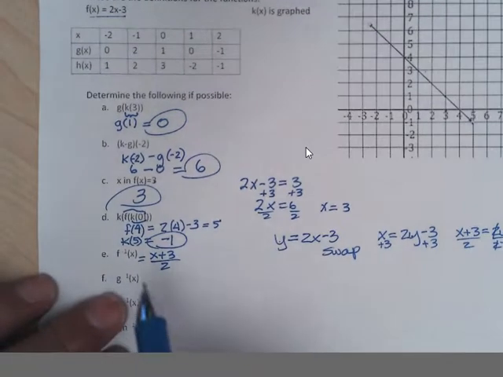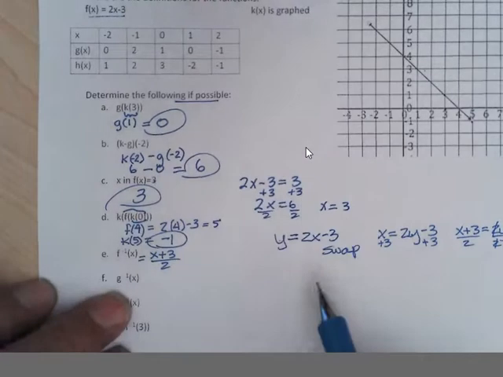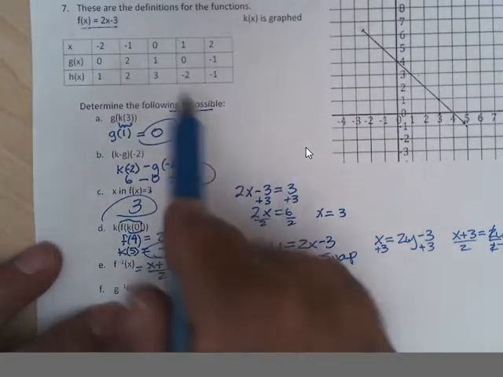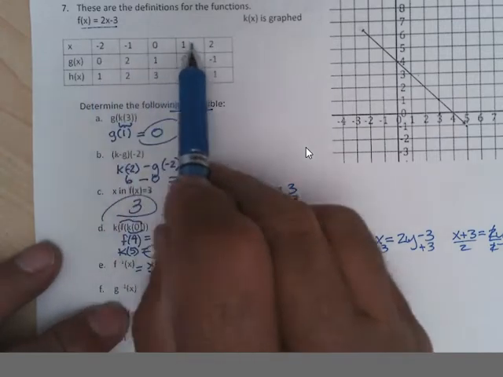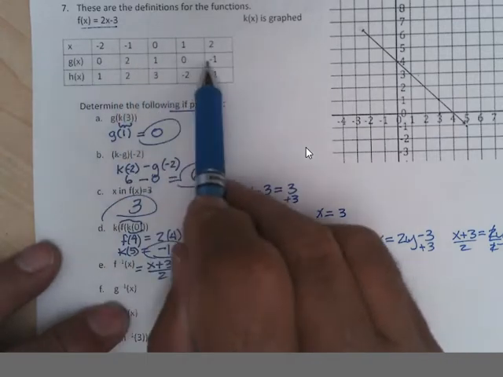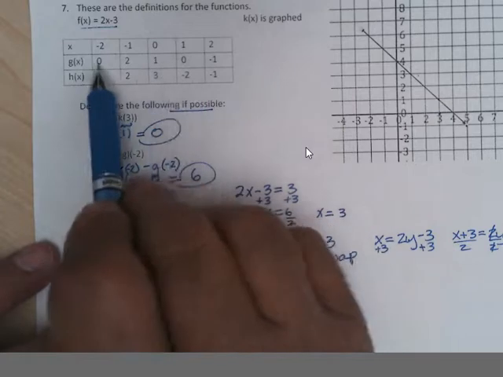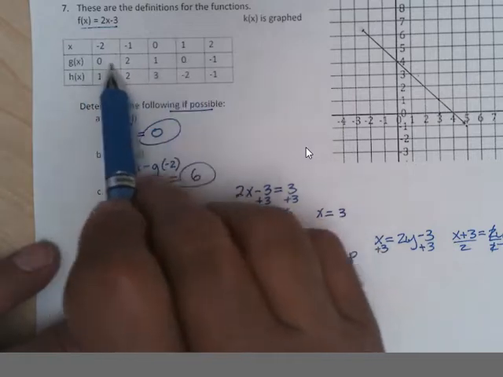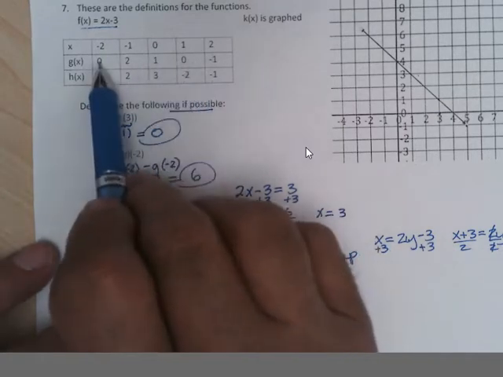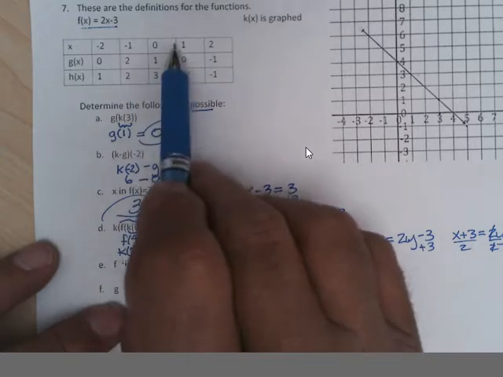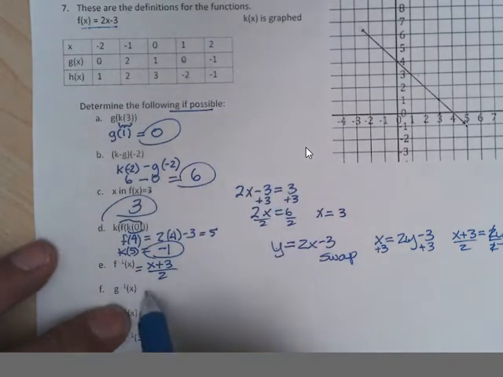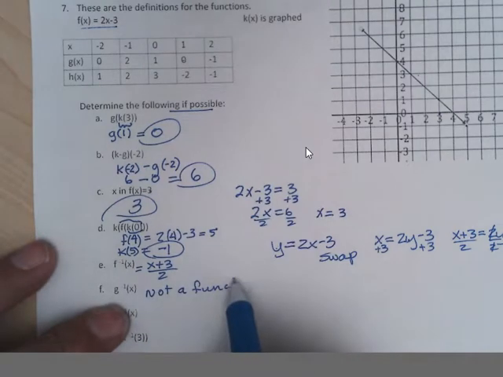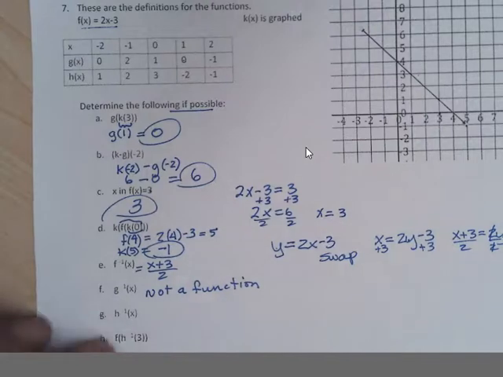G inverse. Now you can only do inverses if it's a function backwards. And G, if we have these inputs for G, we get these outputs. To go backwards, you have to have no duplicate outputs. So 0 and 0 don't work. 0 would have to go to minus 2 and to 1. So it's not a function. So we can't write the function.